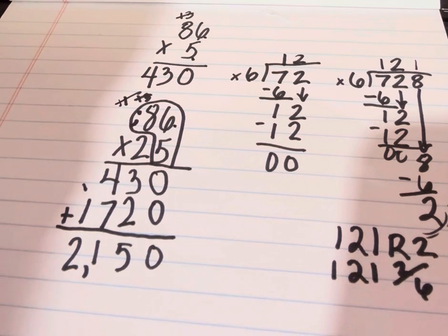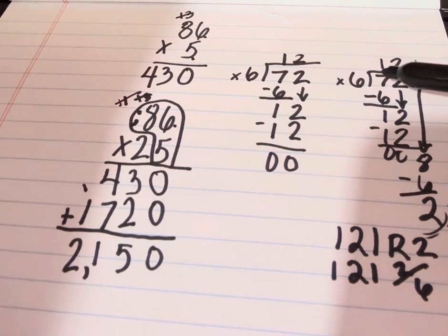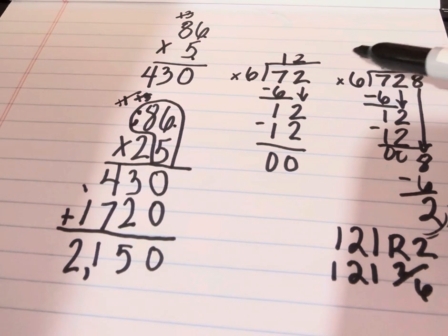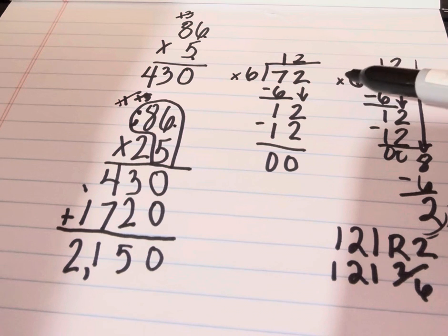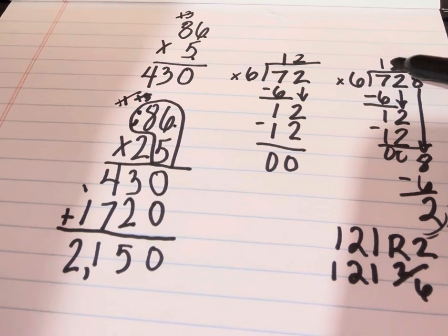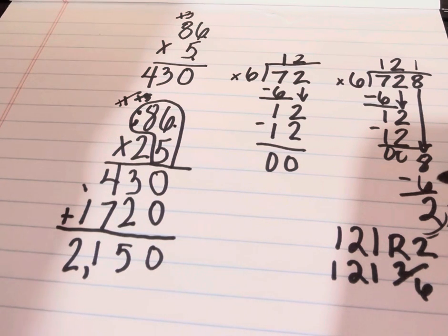So remember, long division, take one digit at a time. This is the multiplication table you have to do. This is your answer bar. You put the number you found on the answer bar. You subtract, bring digit down, subtract, bring digit down, subtract until you have no more digits or you reach 0 and you have no more digits to continue.